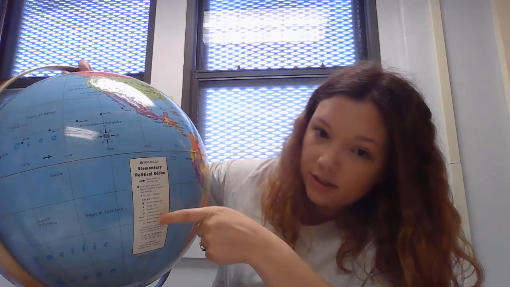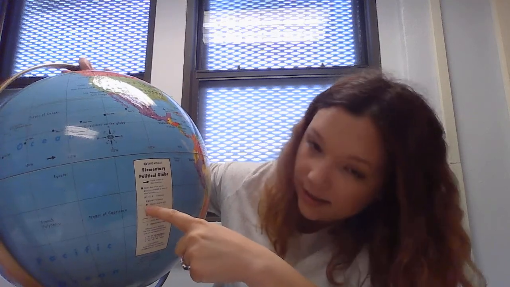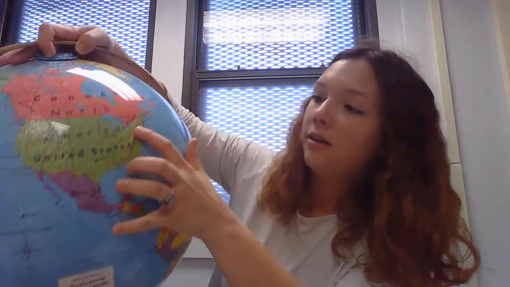You'll notice on this globe we have a legend. You might also hear it called a key. And so this legend shows us the different symbols that we can find on this map. For example, this hexagon shows us where the world's largest cities are. So there's a hexagon right here on New York, and so I know that New York is one of the world's largest cities. Another symbol we have, a triangle.